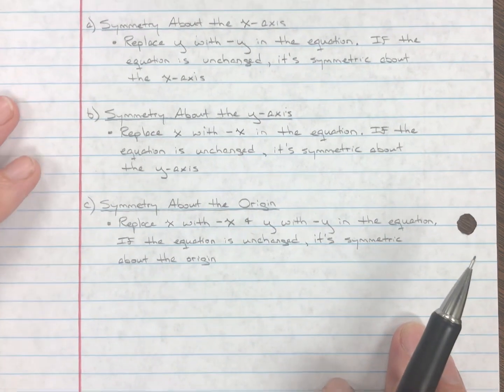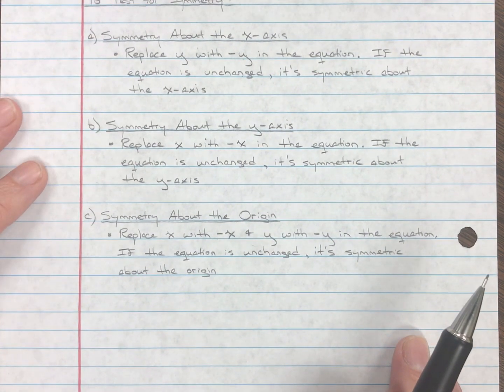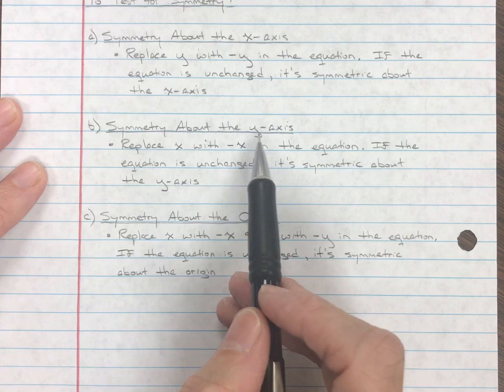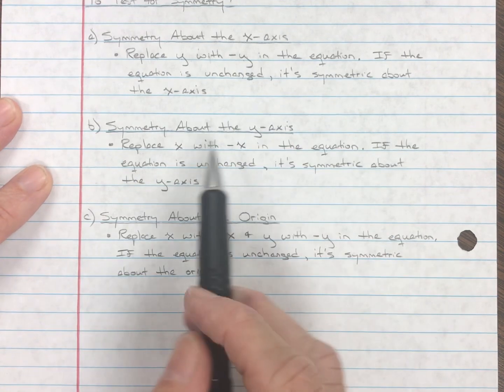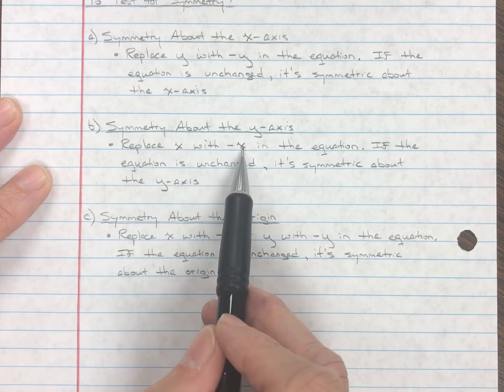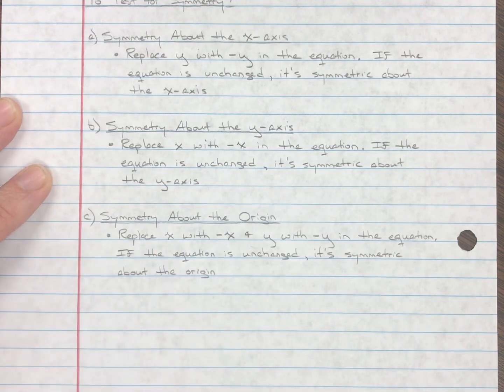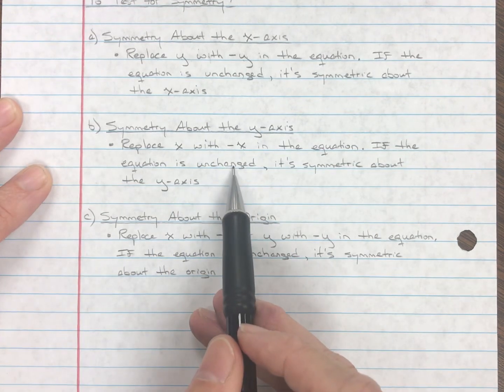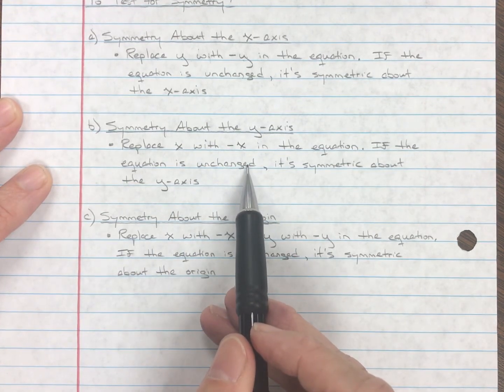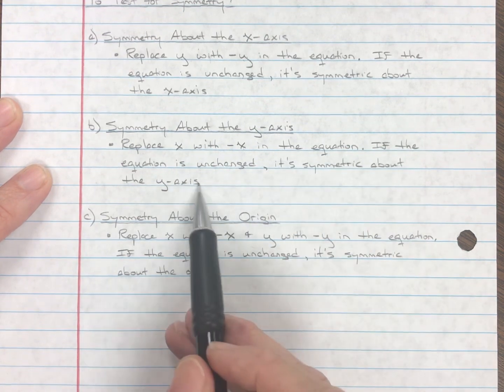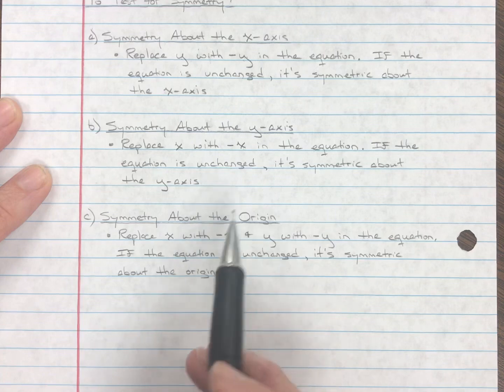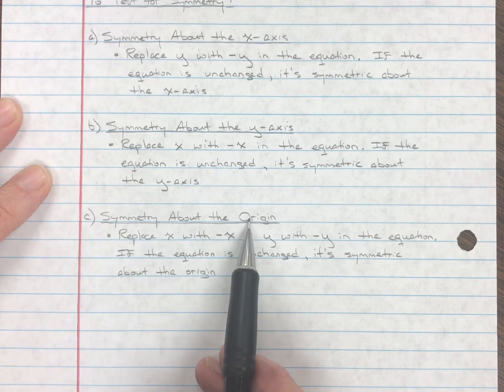Okay, as you might imagine, symmetry about the y-axis is the same idea. Replace the x with the opposite of x in the equation. If the equation is unchanged, and again, you may need to do a bit of math to see it, it's symmetric about the y-axis. And finally, symmetry about the origin.